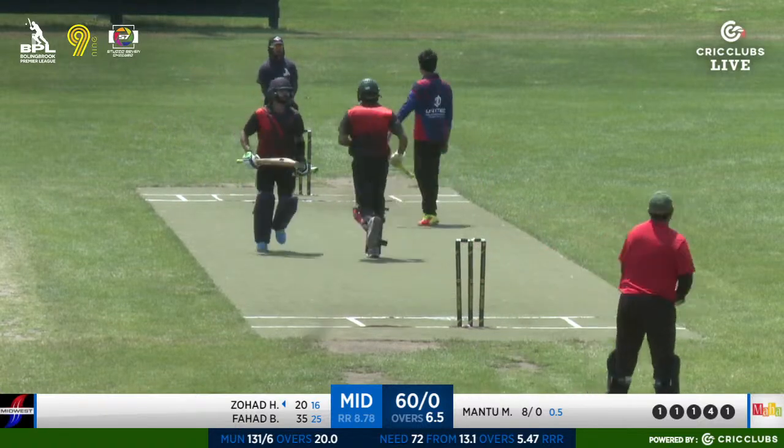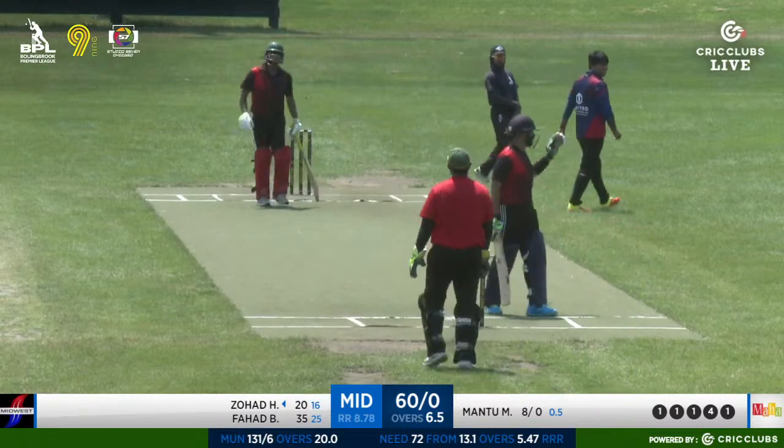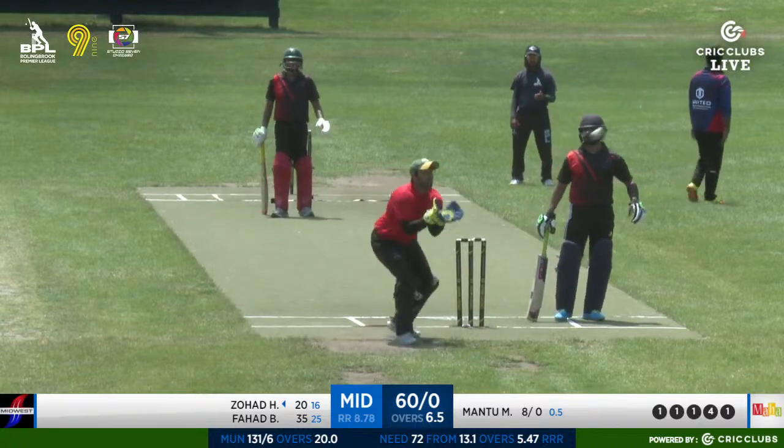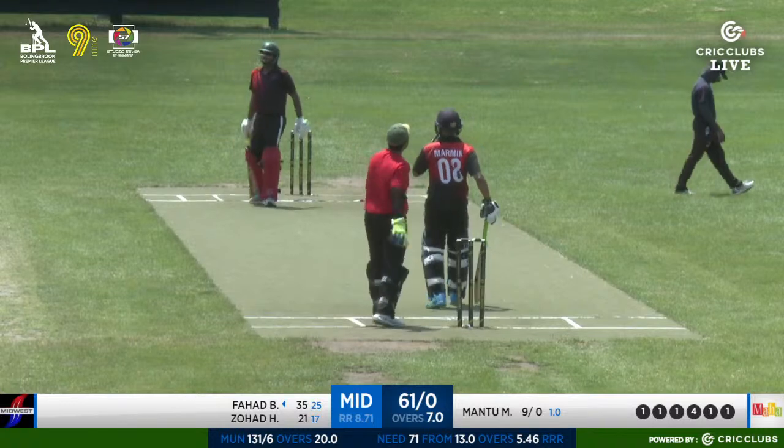And again, just drifting towards the pads of the batsman. Perhaps could have looked for 2, just strolled through for a very, very easy single to end the over. 9 runs coming from it.